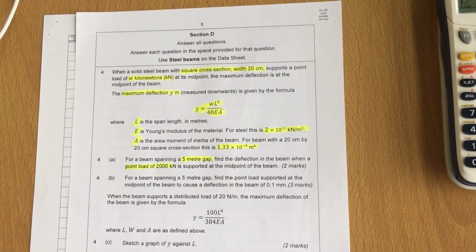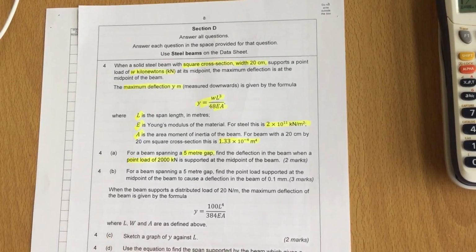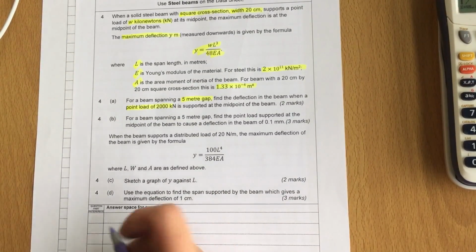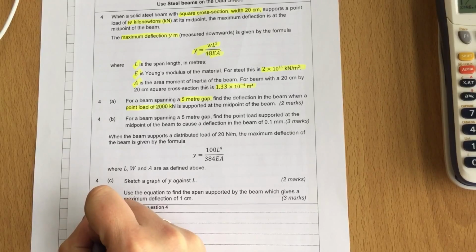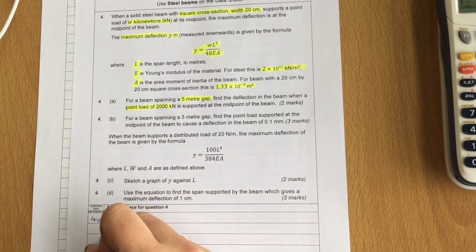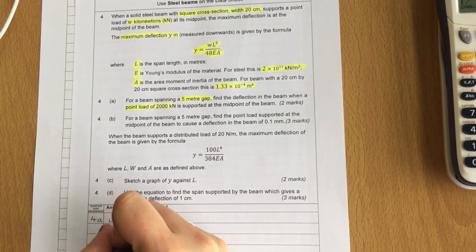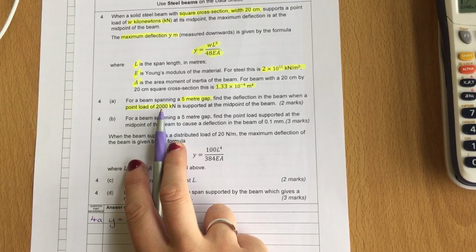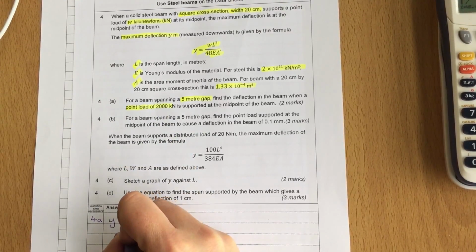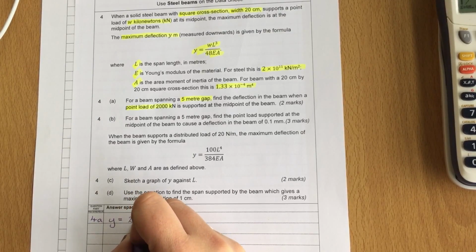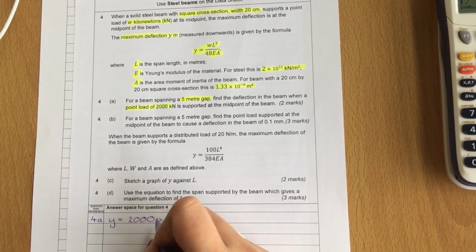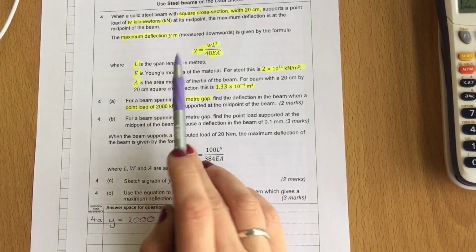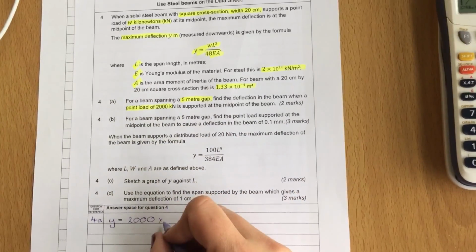So we know that for A, we are finding y, and we have the weight in kilonewtons is 2,000. L is the span length, and that is 5 meters.